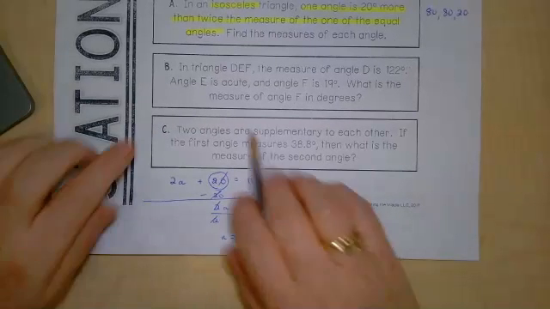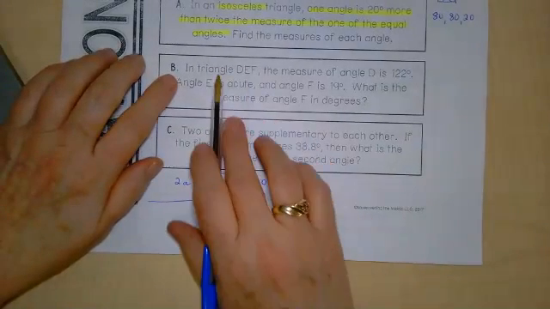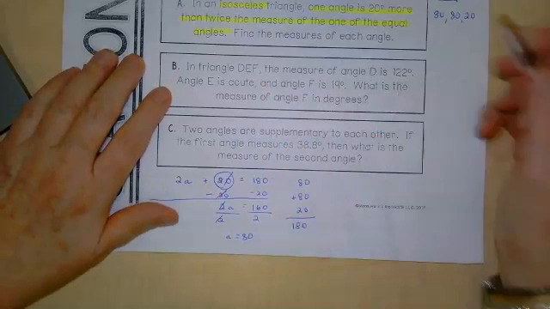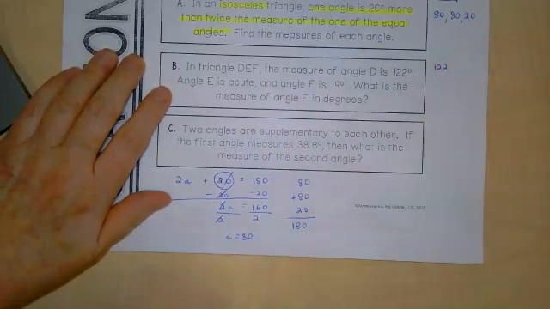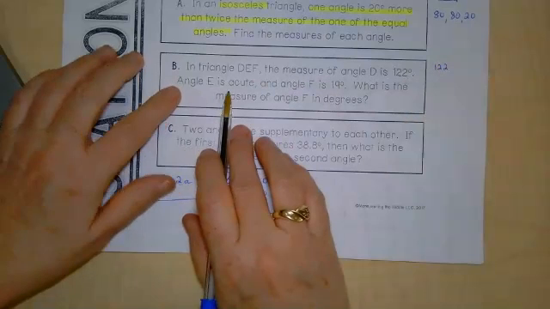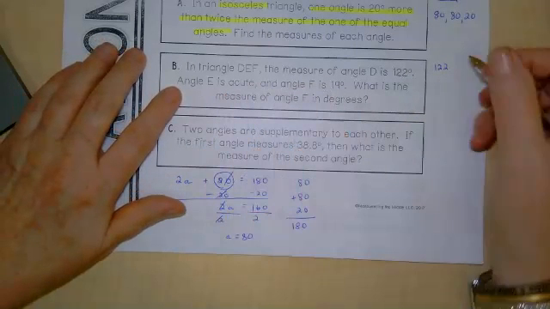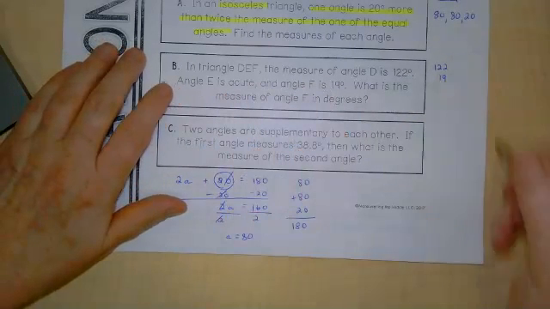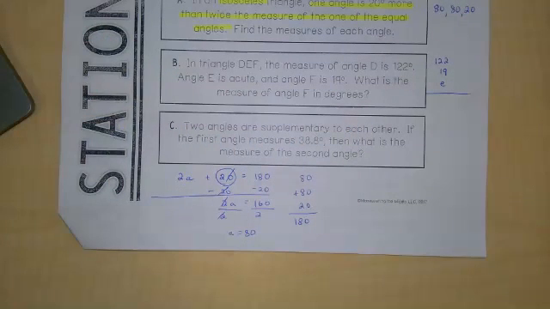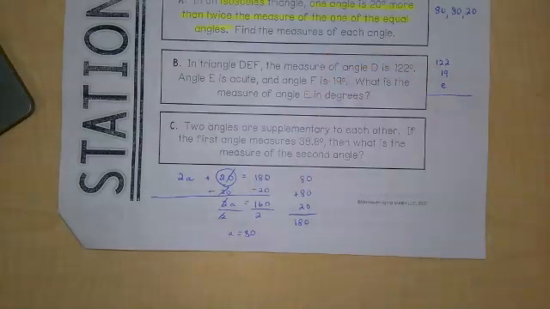In triangle DEF, the measure of D is 122. E has to be acute, which means it's less than 90. And F is 19. So how do I find out what E equals?